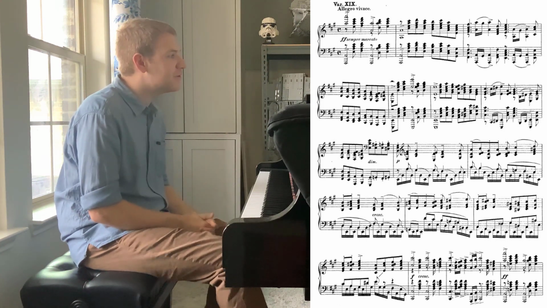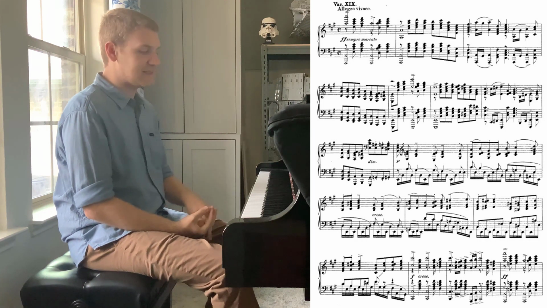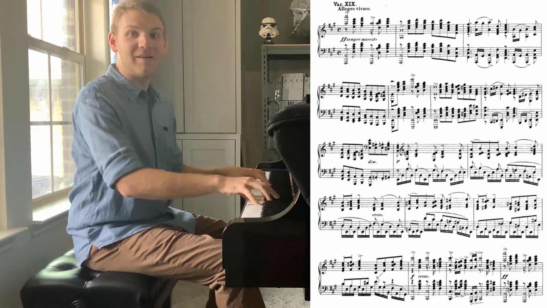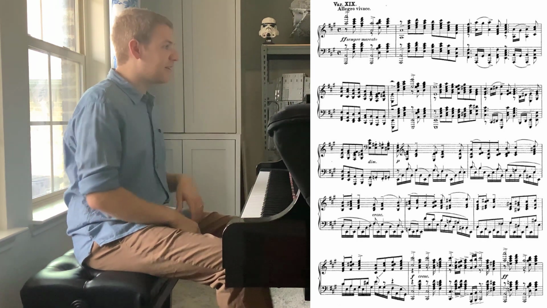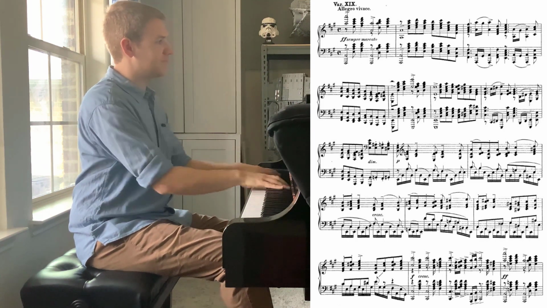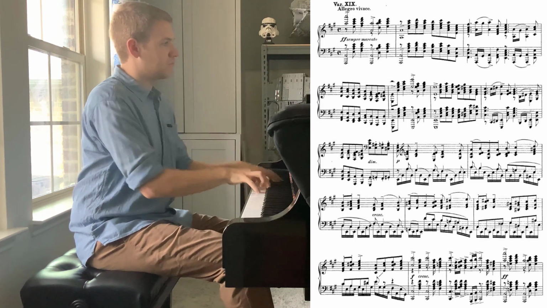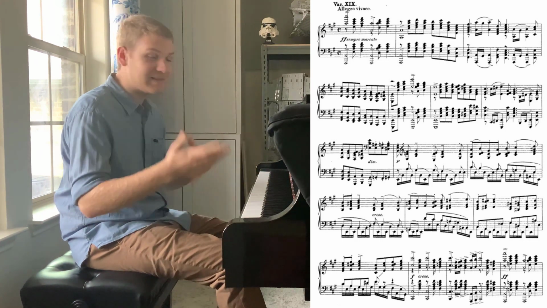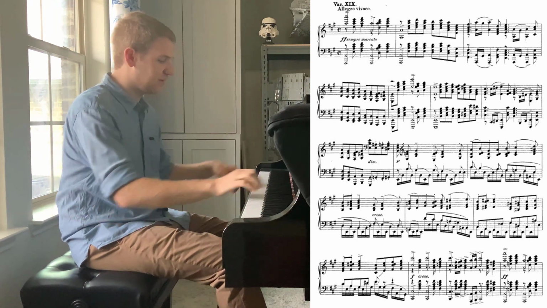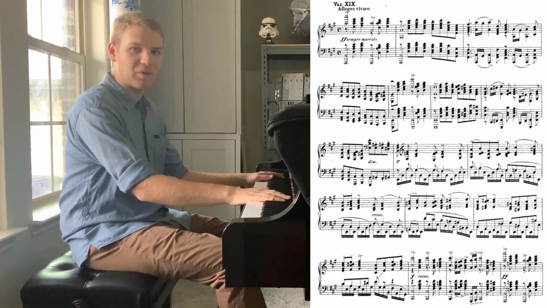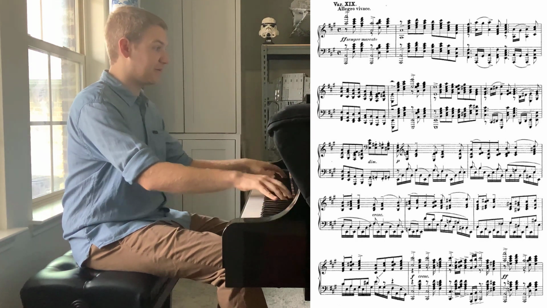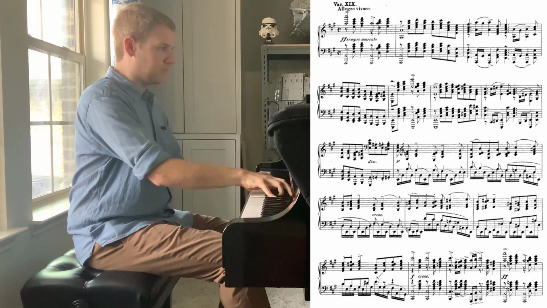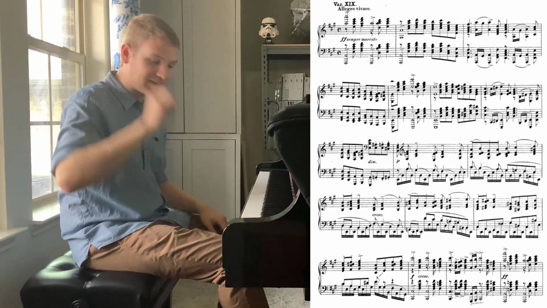About halfway through the first page, he's going to develop this idea of going up a step and then doing it again. Just constantly moving up a step. He'll develop it into this beautiful theme. And that's going to take us to this really dark moment where we have these big chords in the key of F sharp minor. And then from there we go right back to the beginning of the variation.